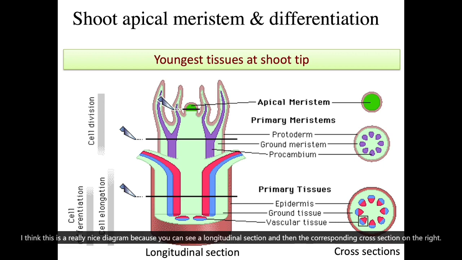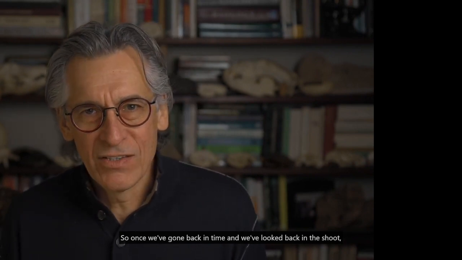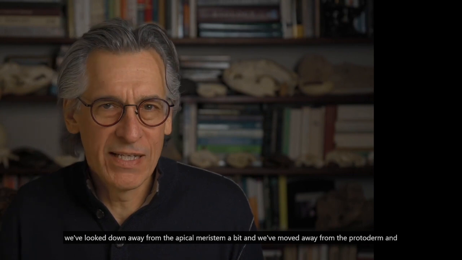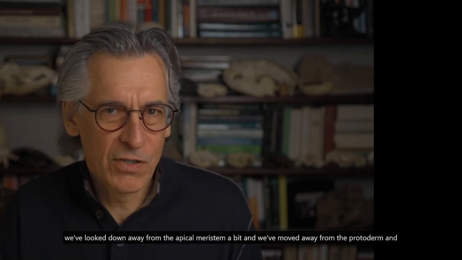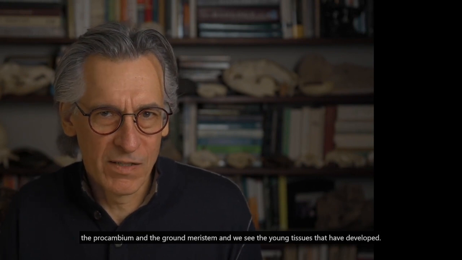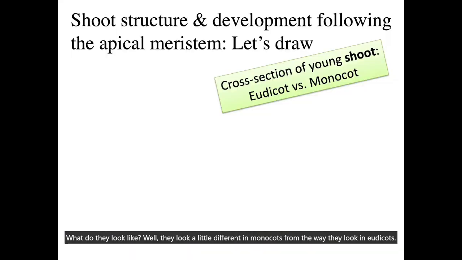And you can see here, I think this is a really nice diagram because you can see a longitudinal section and then the corresponding cross-section on the right. So once we've gone back in time and we've looked back in the shoot, we've looked down away from the apical meristem a bit, and we've moved away from the protoderm and the procambium and the ground meristem, and we see the young tissues that have developed. What do they look like? Well, they look a little different in monocots from the way they look in eudicots.